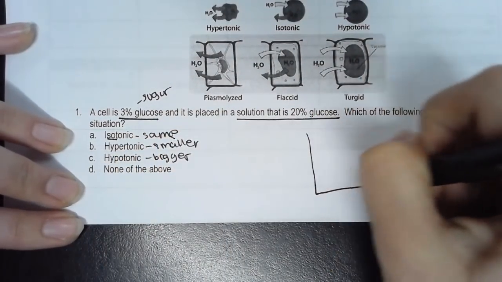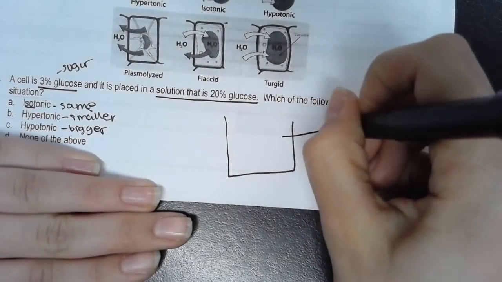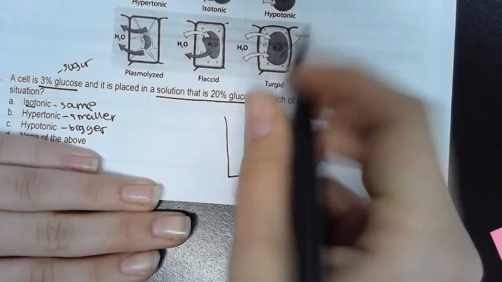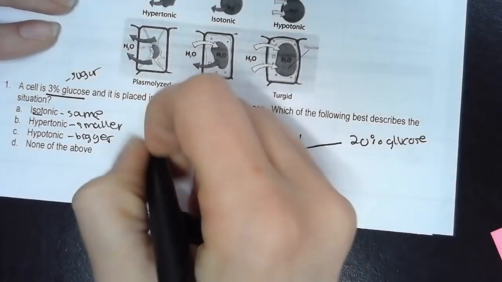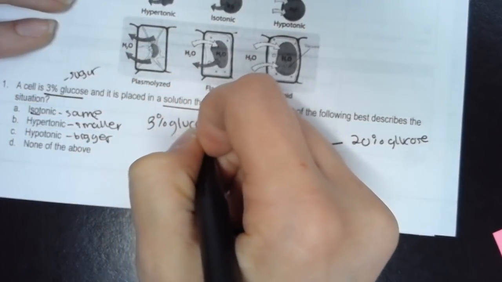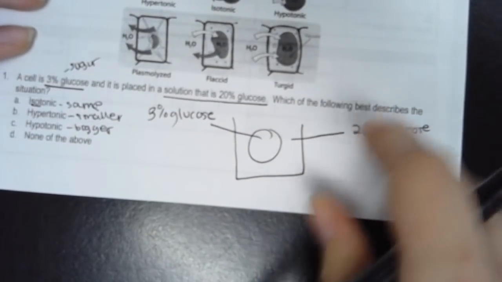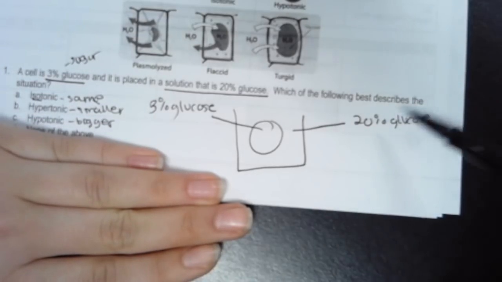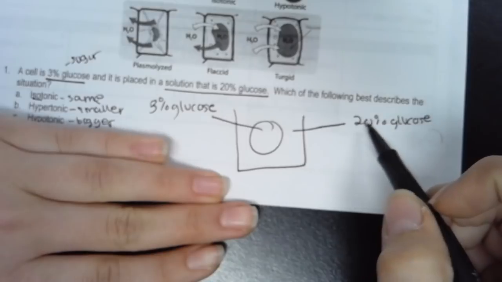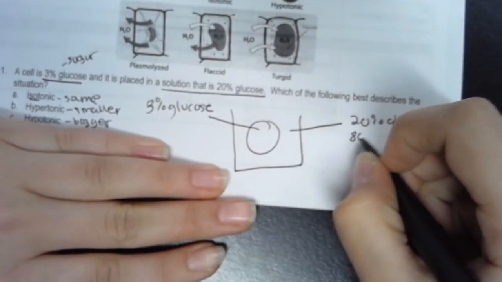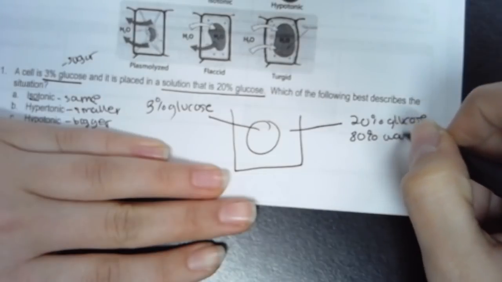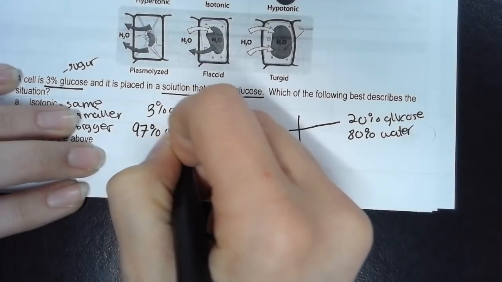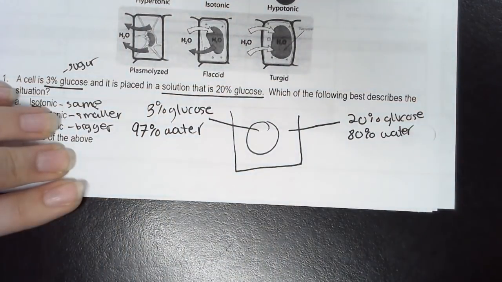I'm going to draw what's happening in my scenario. It says that my beaker, my solution, is 20% glucose. And then my cell is 3% glucose. But miss, we haven't talked about the movement of glucose. No, we have not. So we're going to figure out how much water is in here. So a solution is made up of some sort of solute like sugar or salt plus water. So if 20% is glucose, then I know everything else has to be water. So I would have 80% water here, and then I would have 97% of water here. I'm just making sure that these two numbers add up to 100.